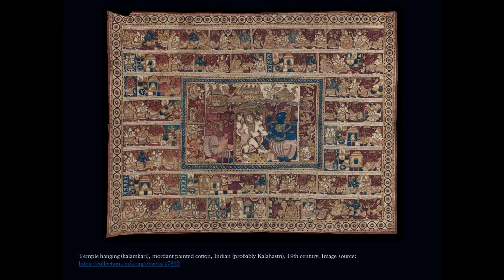For example, the ones produced in Srikalahasti. Here is one image from the Museum of Fine Arts in Boston, perhaps a temple hanging from Srikalahasti from the 19th century.